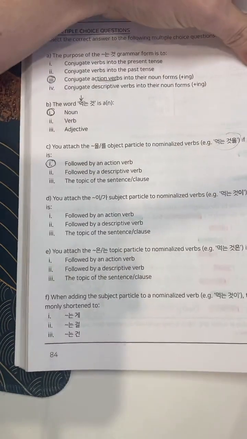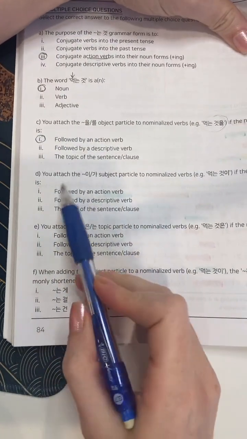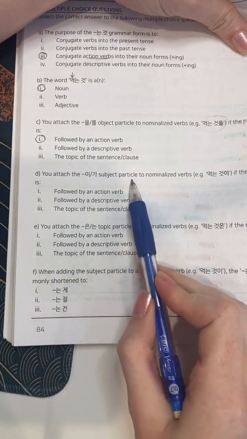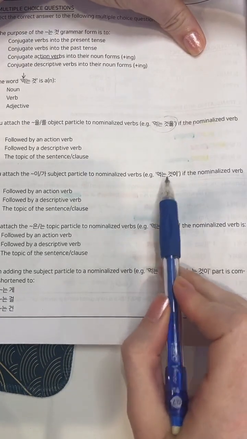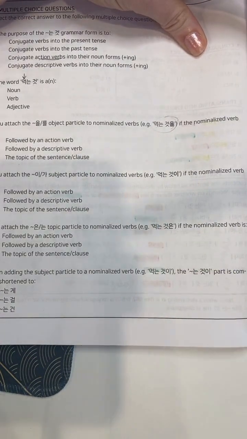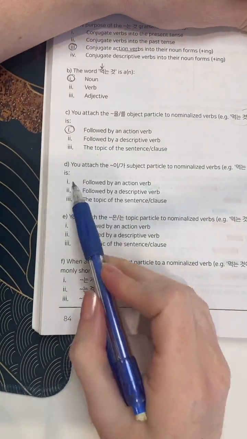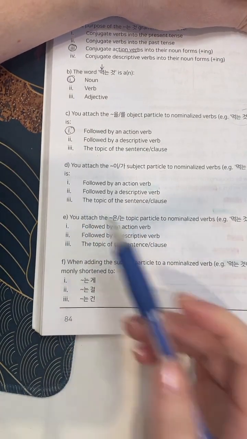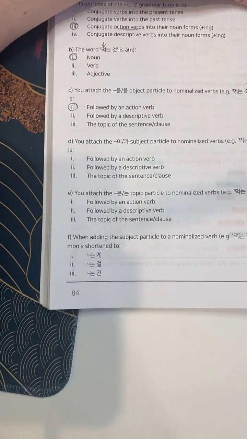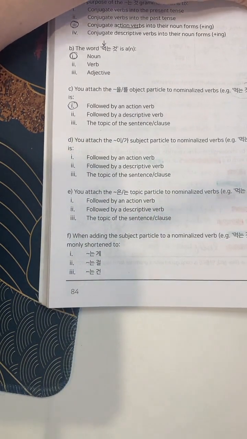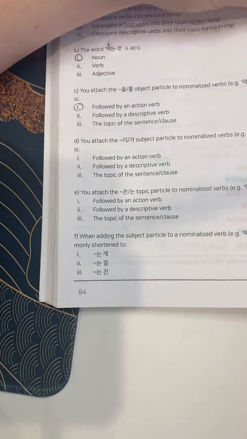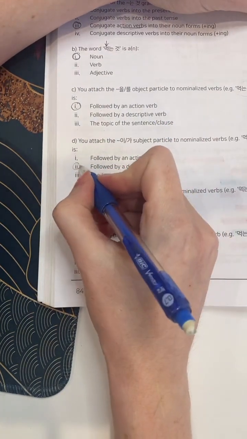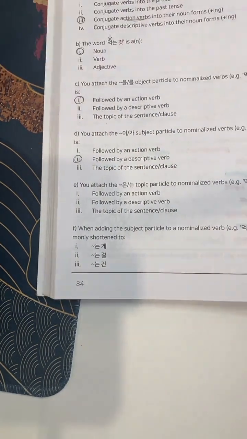Okay, what about D? You attach the subject particle to nominalized verbs, e.g. 먹는 것이, if the nominalized verb is 1. Followed by an action verb, 2. Followed by a descriptive verb, or 3. The topic of a sentence or clause. When do you use the subject particle? Lotte, yes. 2 is the correct answer. You use 이 when it's followed by a descriptive verb.